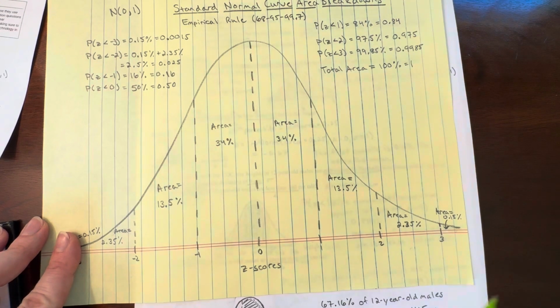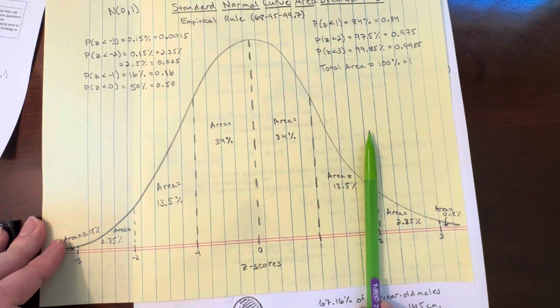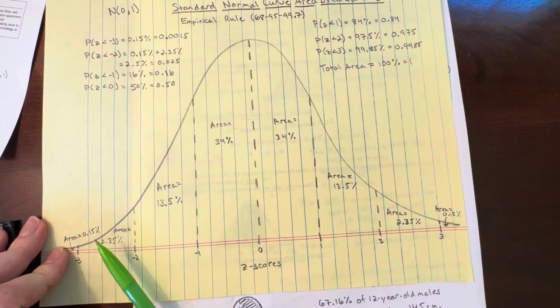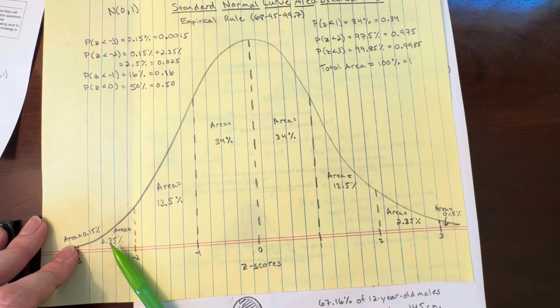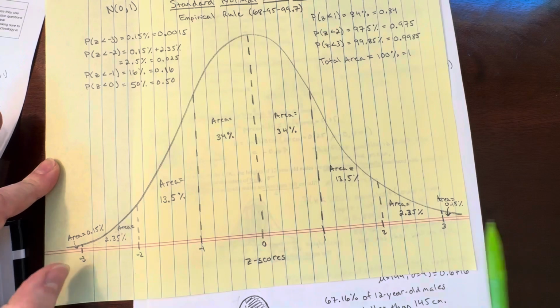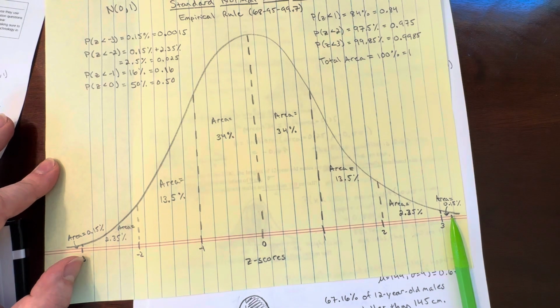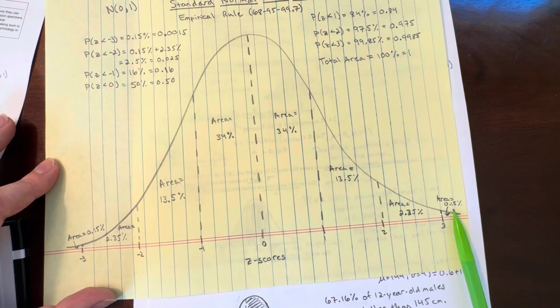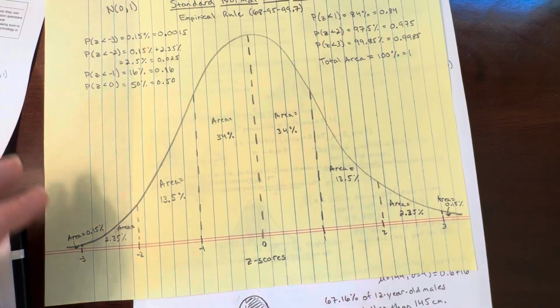There we go. Yeah, 4.7%. Even teachers need to double check their math every now and then. All right, half of that will be 2.35%. And then the final areas, the remaining 0.3% would basically be 0.15% on either side.